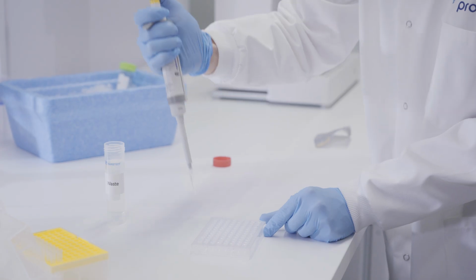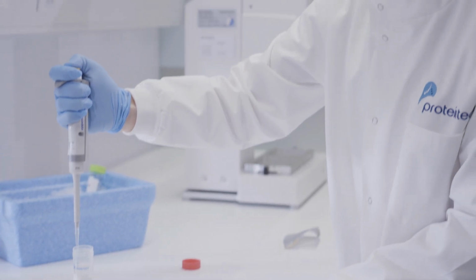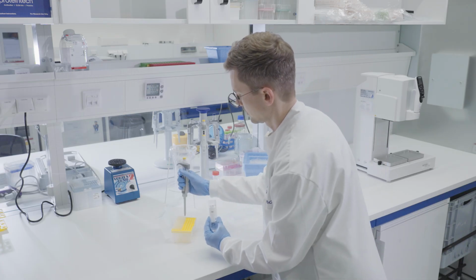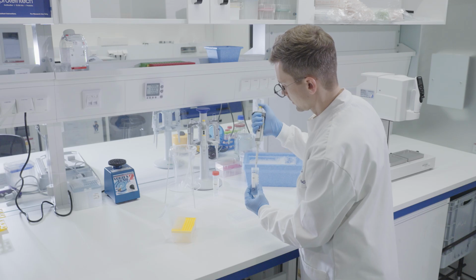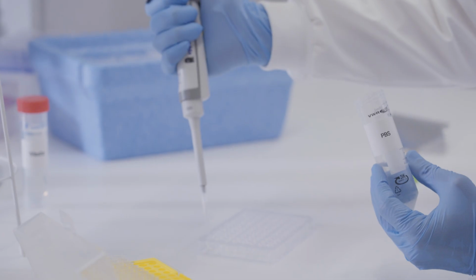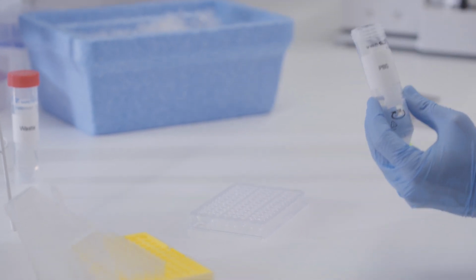After the final wash, cells should be resuspended in 300 microliters of PBS for analysis at the flow cytometer. For best results, analyze your samples immediately after staining. For extended storage, fix the cells with 4% paraformaldehyde, wash with PBS, and store in the fridge for up to 1 week.